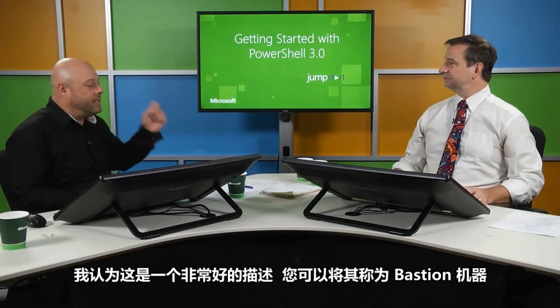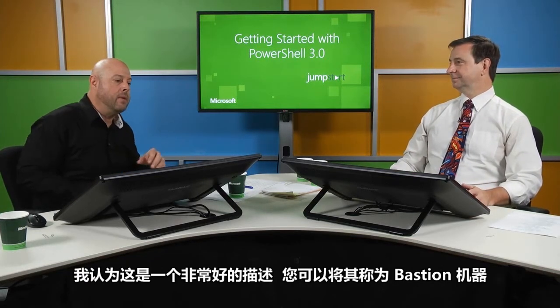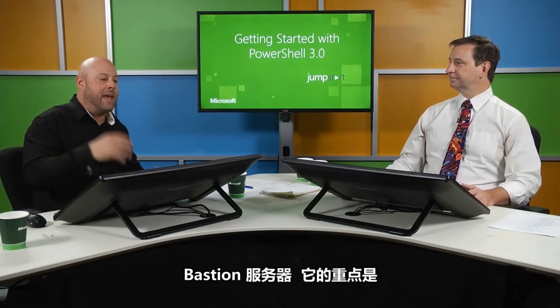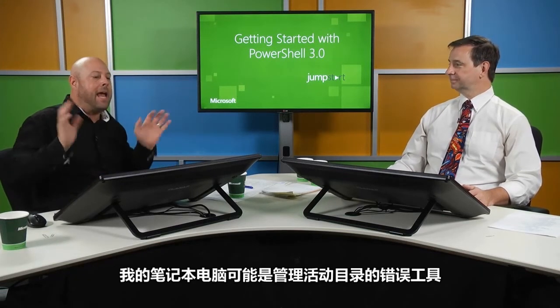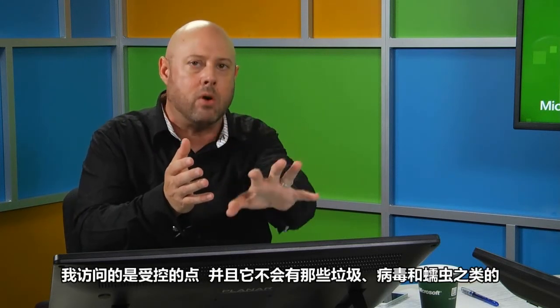I think that is such a great description, because a lot of you might refer to them as bastion boxes. Bastion servers, yeah. That's the whole point: my laptop might be the wrong tool to be managing Active Directory with because of all of the weird things on it. But this is a controlled server, a controlled point that I'm going to that isn't going to have all that garbage and viruses and worms on it. And this becomes your bastion point or your bastion server.